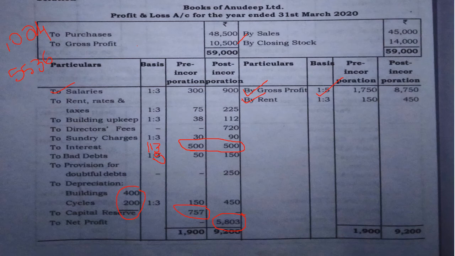Okay. So you'll get capital reserve of 1024 and the net profit of 5536. After making the correction, you will get this figure. There is an error in the total and the difference also. Capital reserve is not 757, it comes to 1024. Net profit 5536. Still if you get a different figure, then you can contact me. I will check the answer.